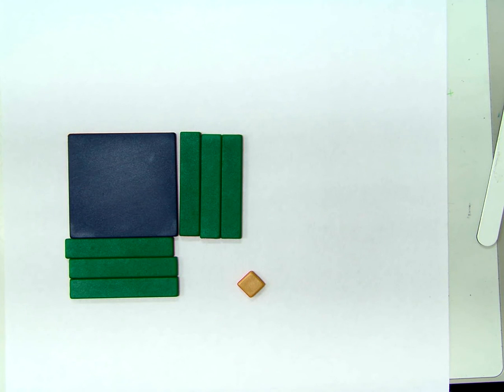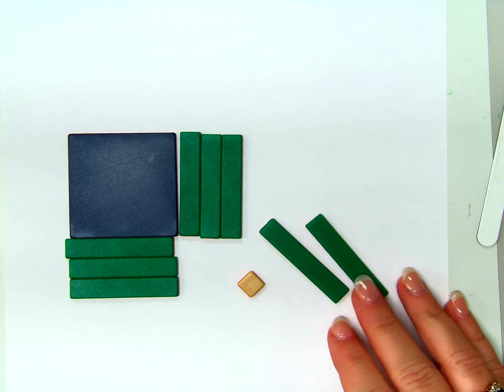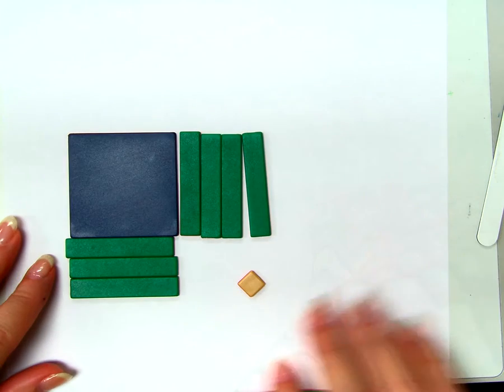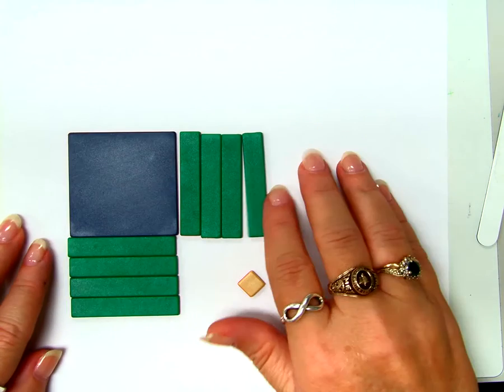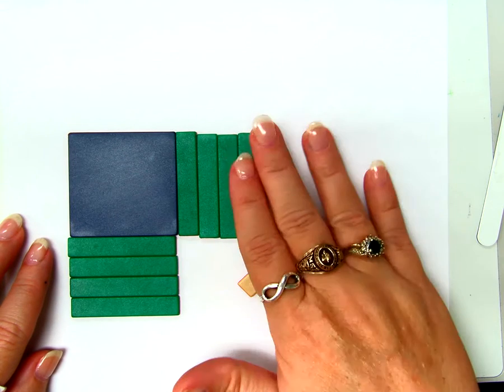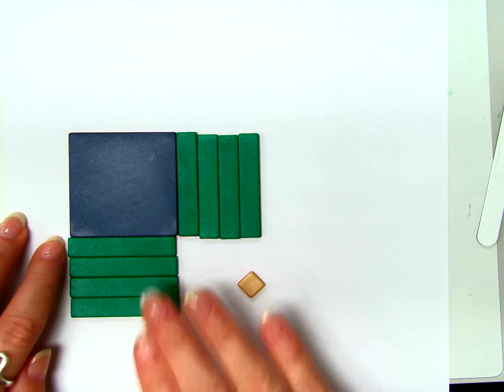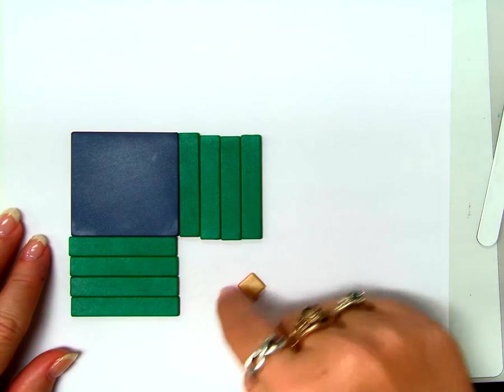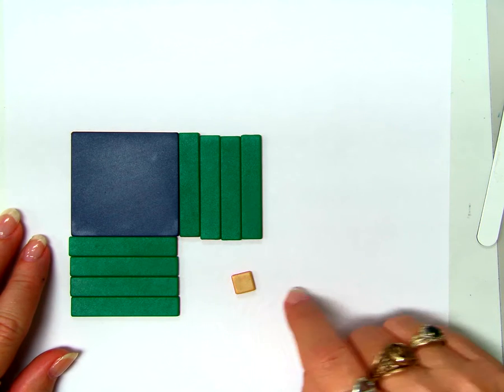Did that work every time? Did we take half every time? Because if there was 8, what did I do? I put 4 and 4, right? So I took half of my x's and put them on the side and half of my x's and put them on the bottom. So how did I figure out how many little baby ones like this I had to put?